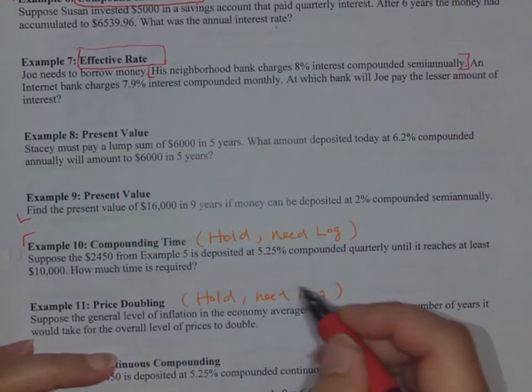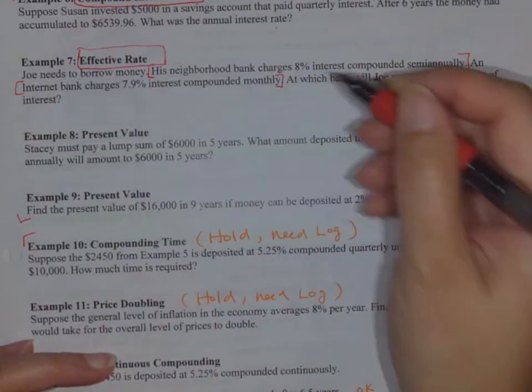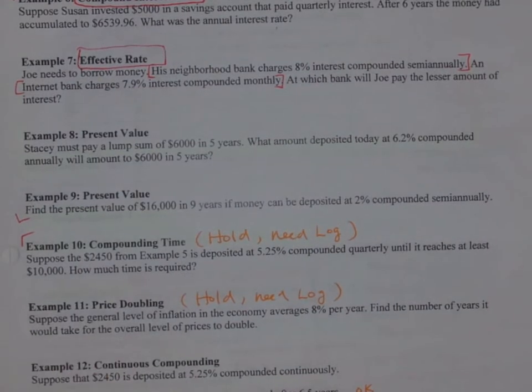And then there's also an internet bank that charges 7.9% interest compounded monthly. They want to know which one he can pick to pay less interest. Normally, the more times you compound, the interest is going to be higher. So let's try to do number 7 together.